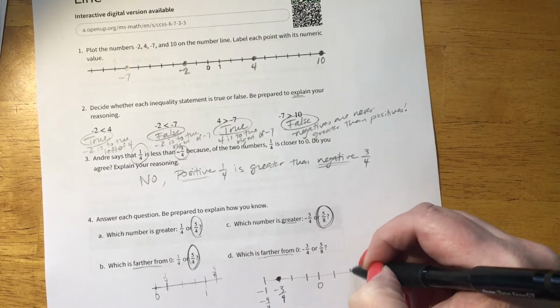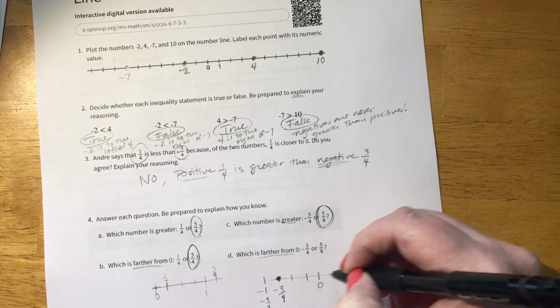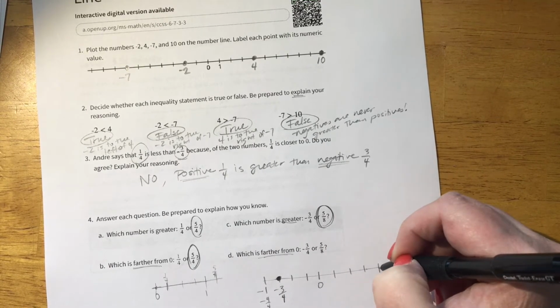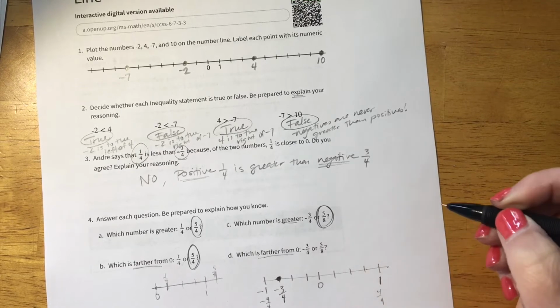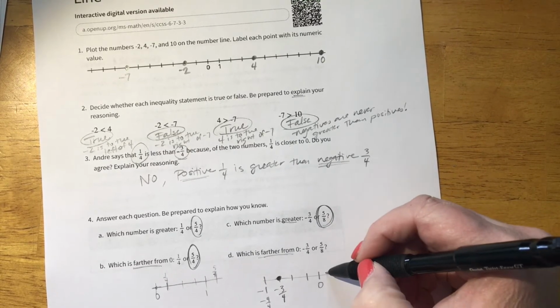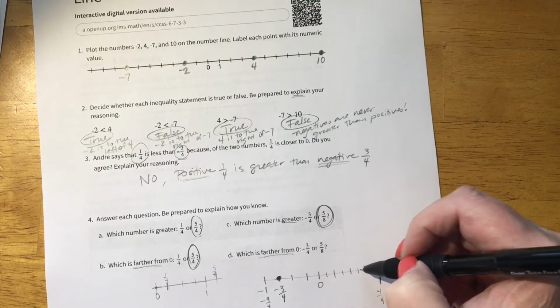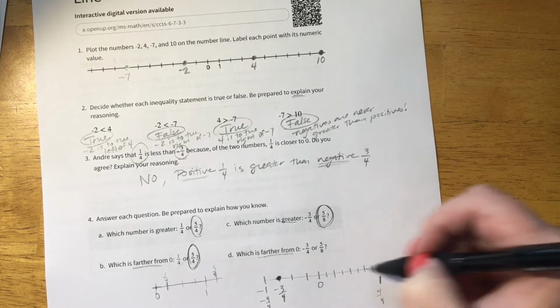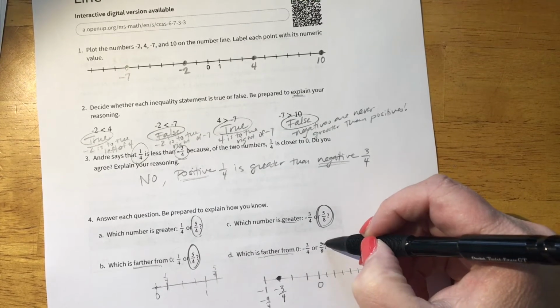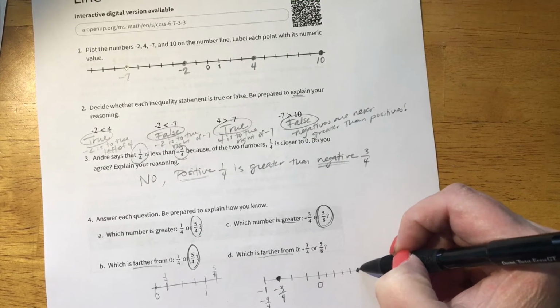+5/8 though, if I count these into fourths again, there's my 1, my +1. 1/4, 2/4, 3/4, 4/4, or 1. But this isn't fourths, this is eighths. So now I need to split each of these fourths in half again. So now I have 1, 2, 3, 4, 5, 6, 7, 8 eighths. And I'm looking at 5 of them. So 1, 2, 3, 4, 5. There's 5 eighths.